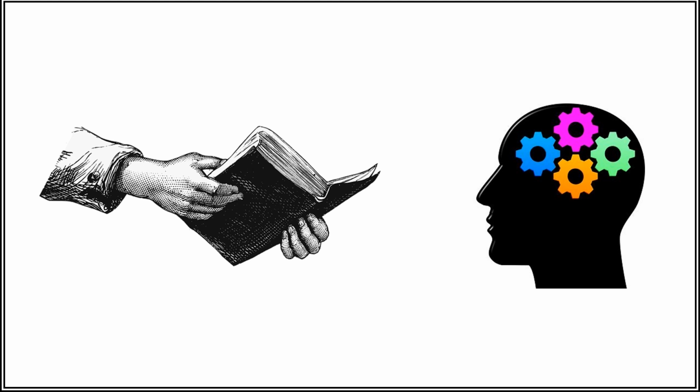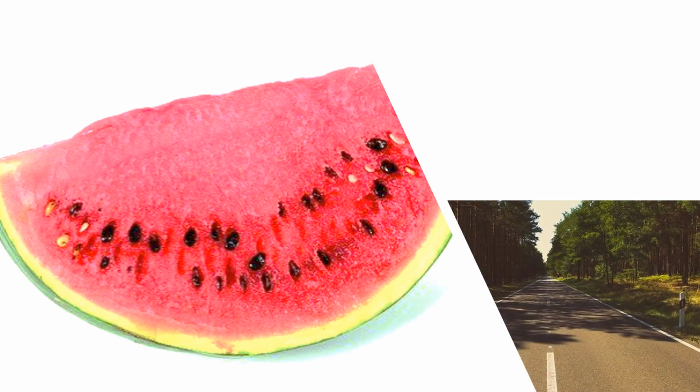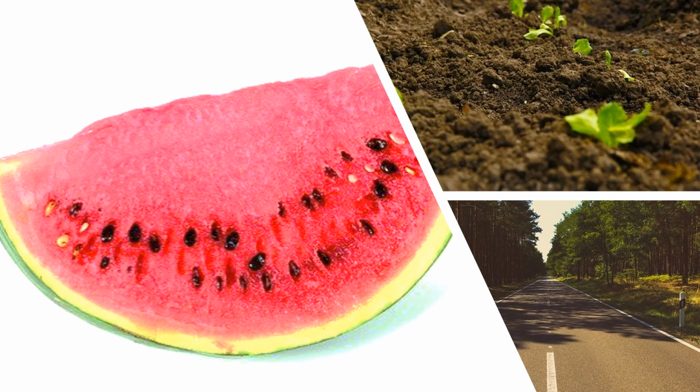Now, we will understand what registration is in detail. I'll give you an example by which you will properly understand what registration is. You can see the picture of a watermelon and there are some black seeds. Now I'll give you two options. One option is to throw these seeds on a concrete road. The second option is to throw these seeds in fertile soil. So what do you think? Where is the possibility of growing watermelon? Where can it grow properly?